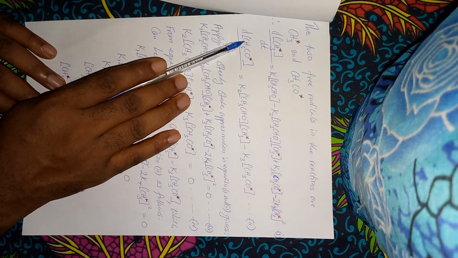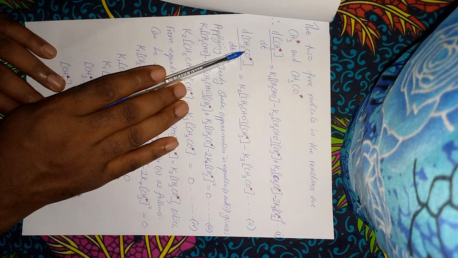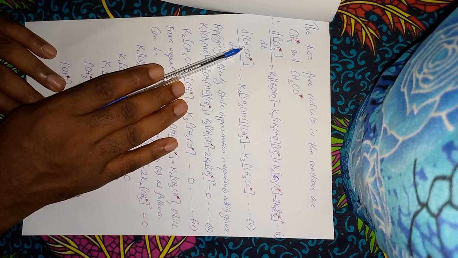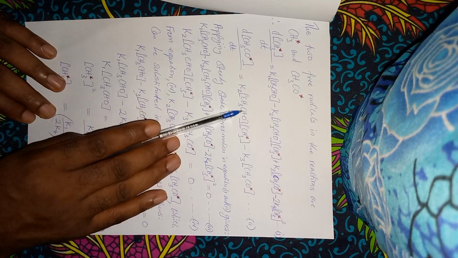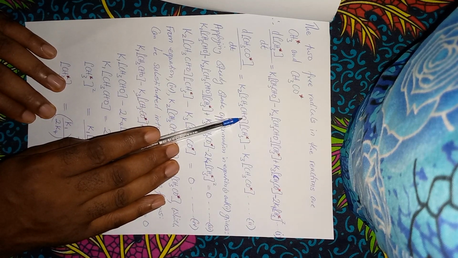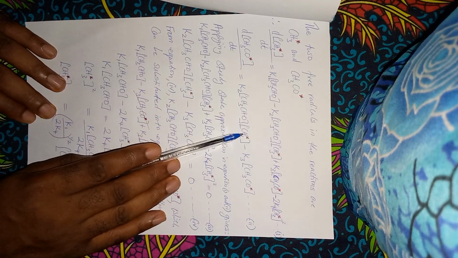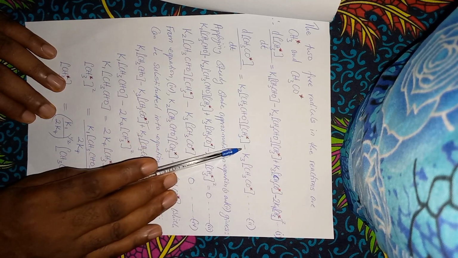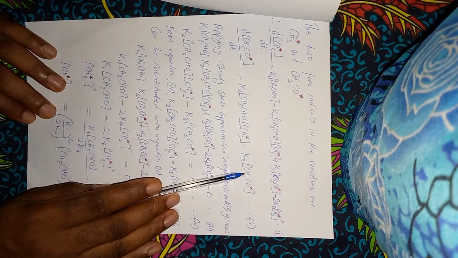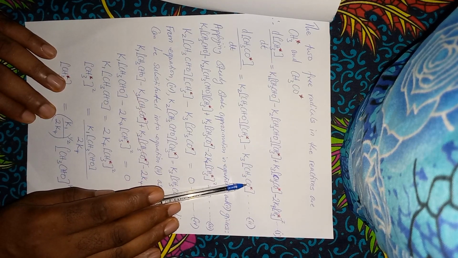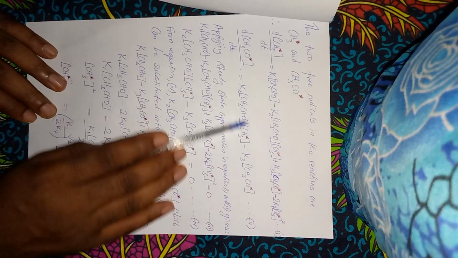Then for free radical CH3CO, the rate is equal to K2 in bracket CH3CHO in bracket free radical CH3 minus K3 in bracket free radical CH3CO. How do we get this?